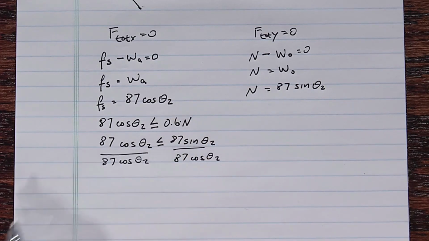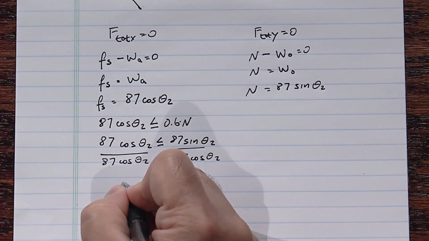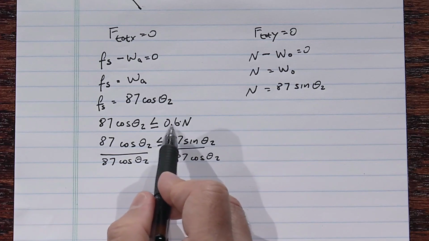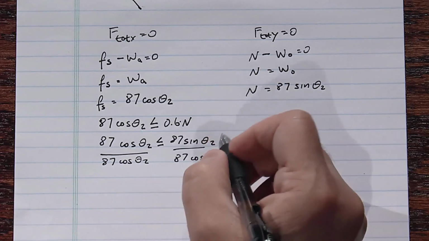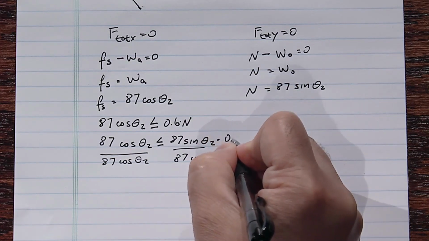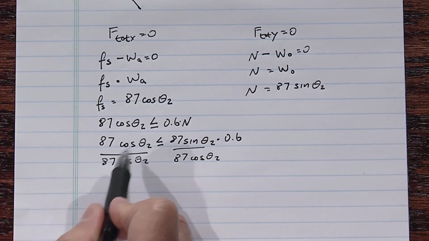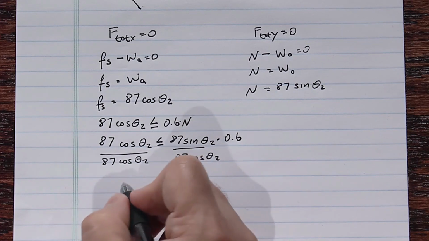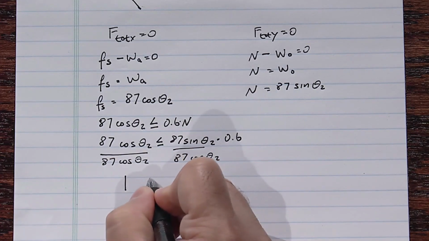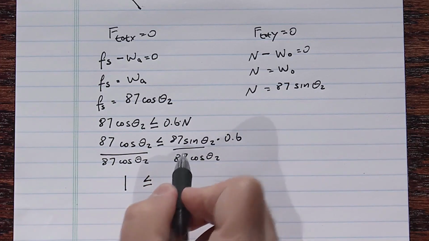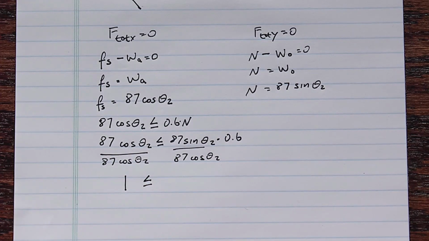Oops, actually I'm sorry, I lost my 0.6. This was 0.6 times the normal force, so I lost my factor of 0.6 right here. 87 cosine of theta 2 divided by 87 cosine of theta 2 is 1, and that has to be less than or equal to 87 divided by 87 is 1.